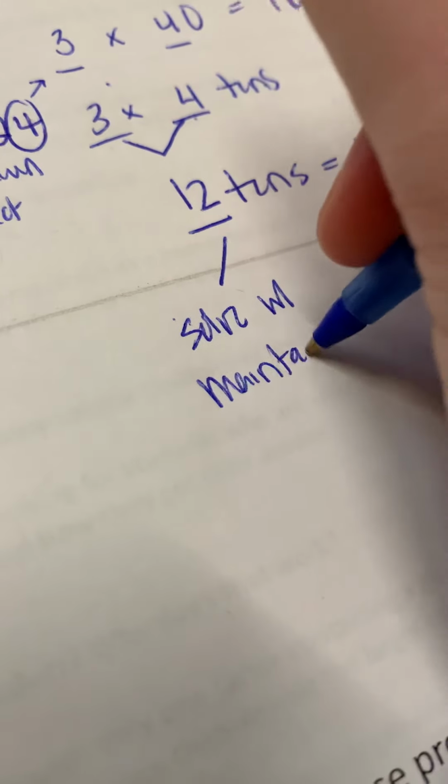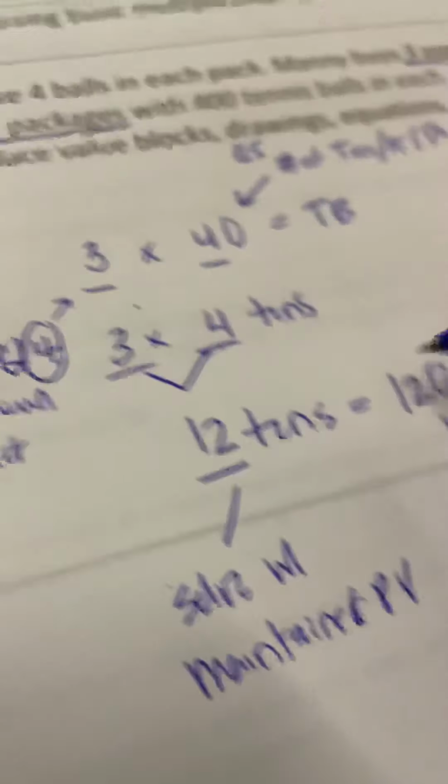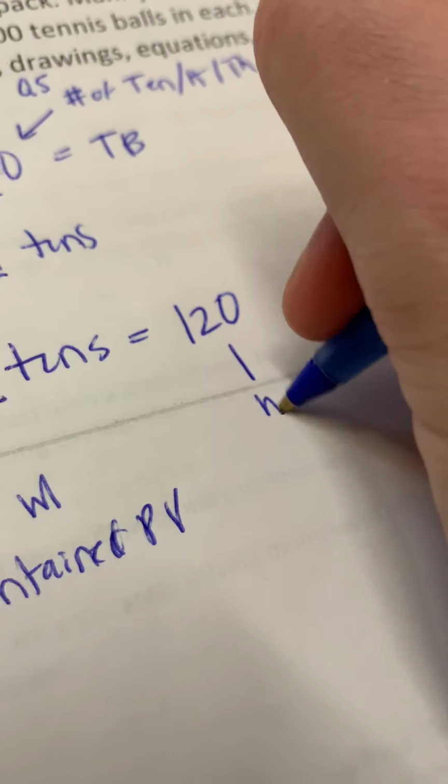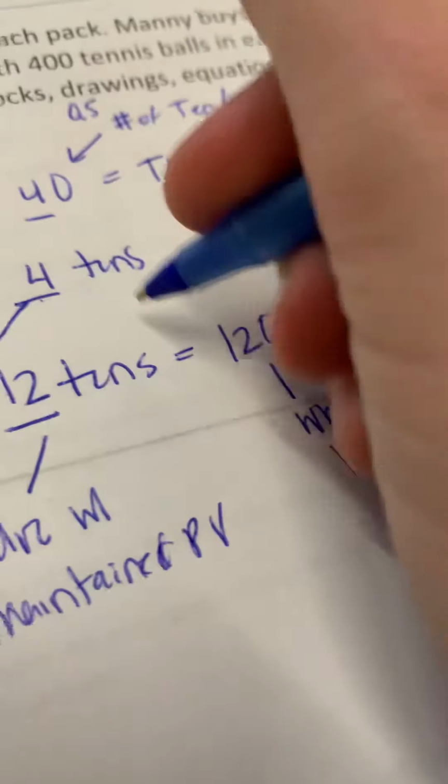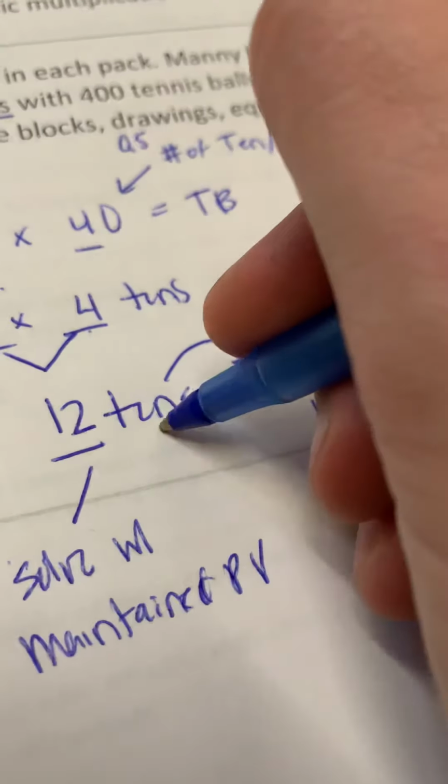And then I solve. This is when it can get procedural. The just know fact. 3 times 4 tens is 12 tens. And 12 tens equals 120. So this is solve with maintain place value. And this is because 12 tens, and then it's what is the value of the number? So to go from here to here, ask myself, what's the value of this number?